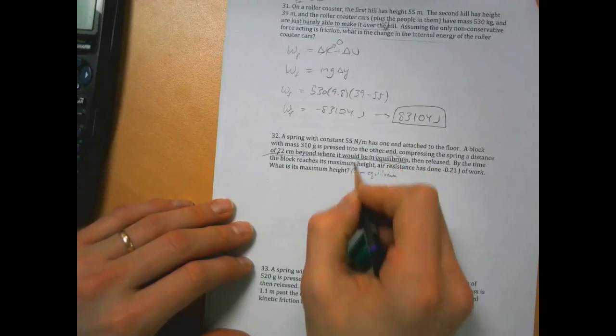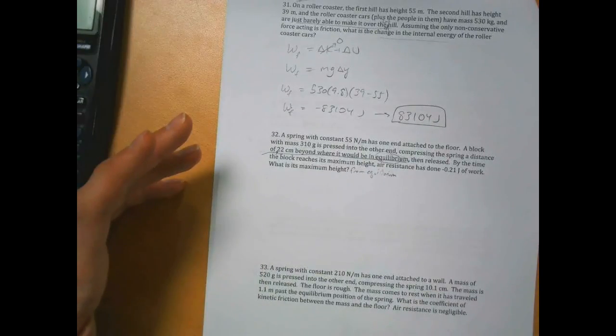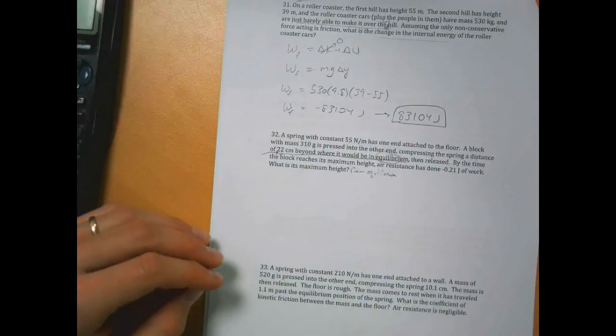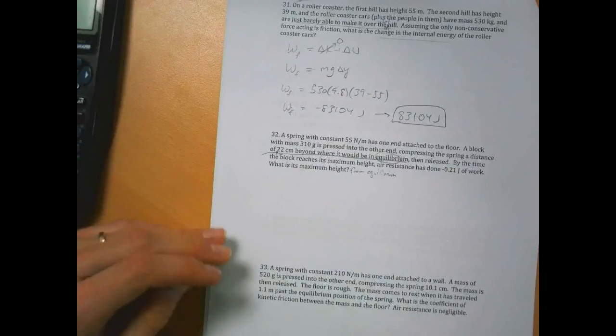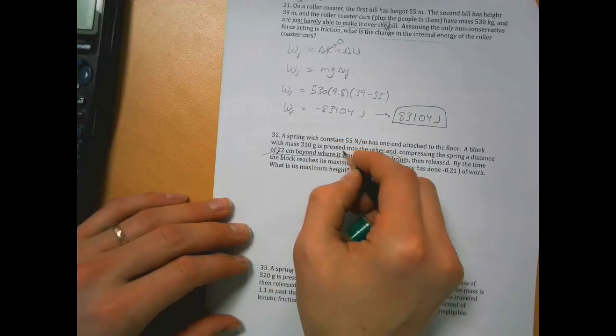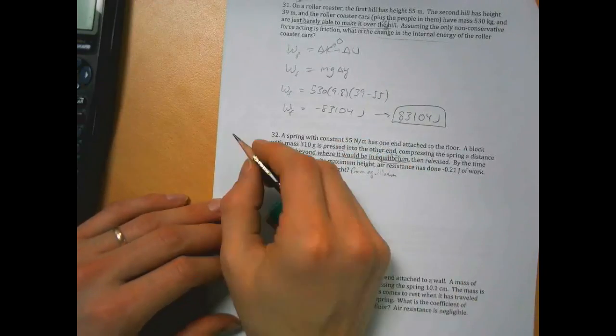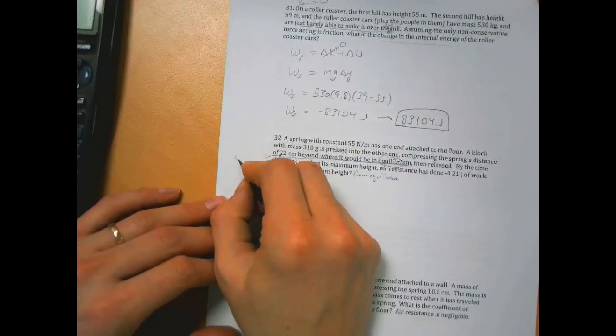This equilibrium, is that equilibrium of the spring or the mass spring system? It kind of sounds like equilibrium of the mass spring system because it says where the block would be in equilibrium. I don't know, it isn't necessarily clear. So I've arbitrarily decided that this will be the equilibrium of just the spring, because that makes it harder. Yay!